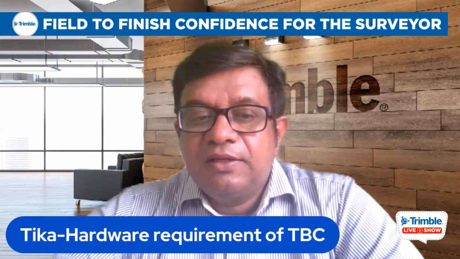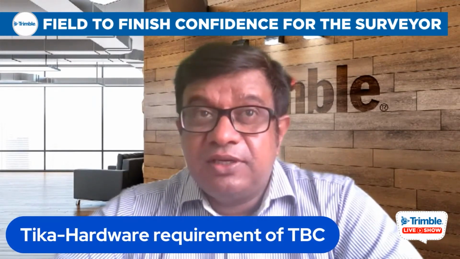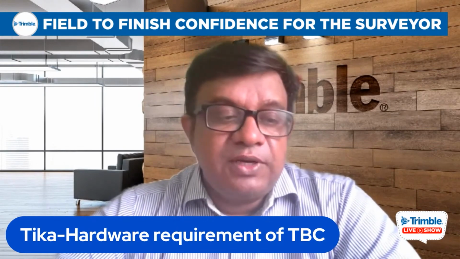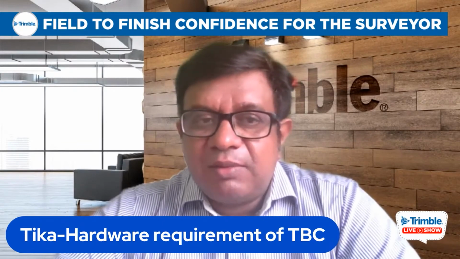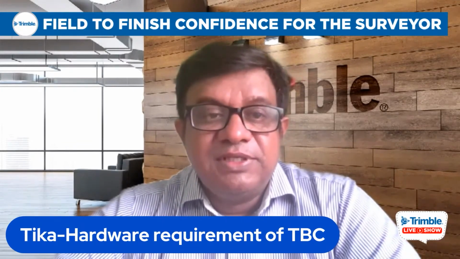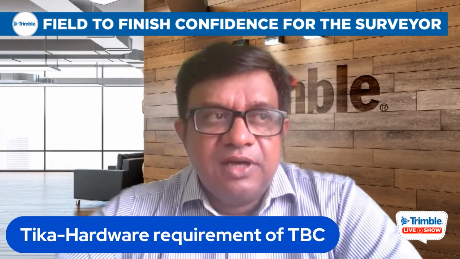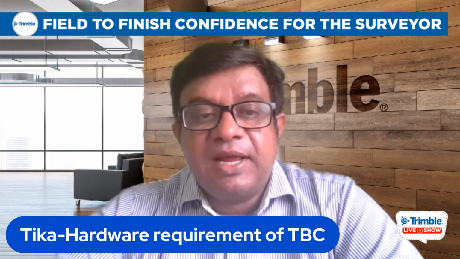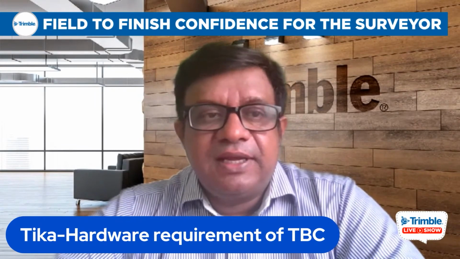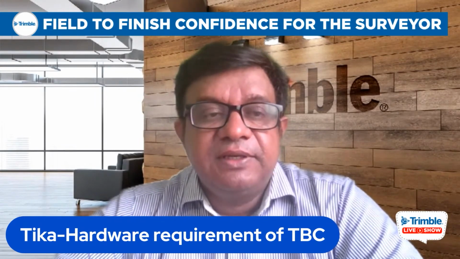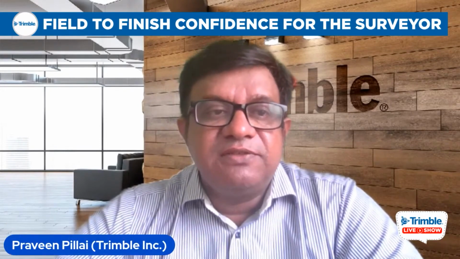Generally, for the hardware requirement of TBC, we don't require a very high processing engine unless you are using point cloud data or mobile mapping data. As I told you, we can process point cloud data, mobile mapping data, or UAV data in TBC. If you are not using those kinds of heavy data, a normal laptop with 4 GB RAM and a Windows 10 i5 processor should be fine, though it's advisable to have an i7. The processing engine for TBC is very light now.